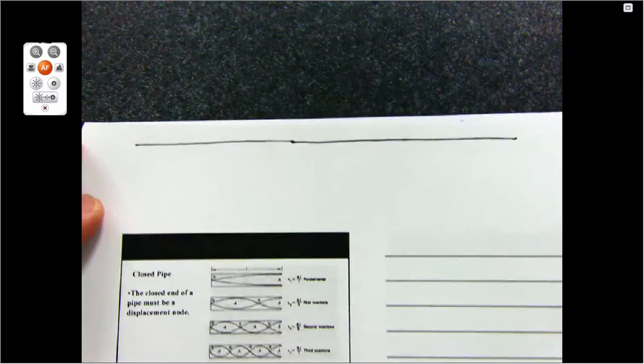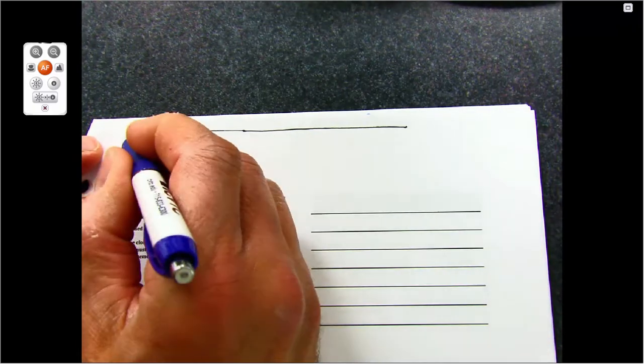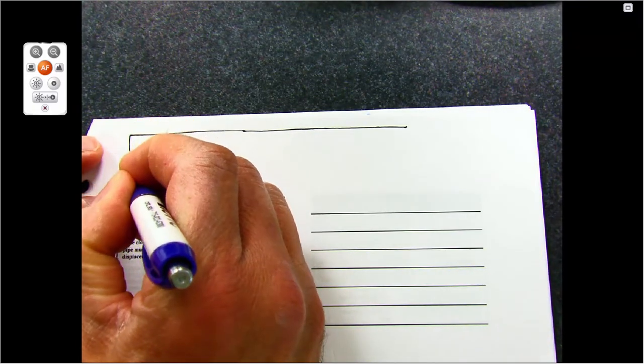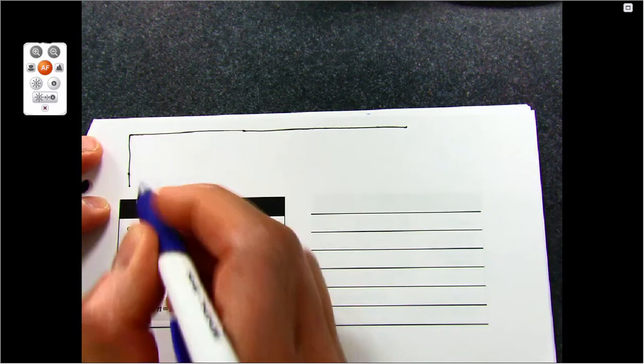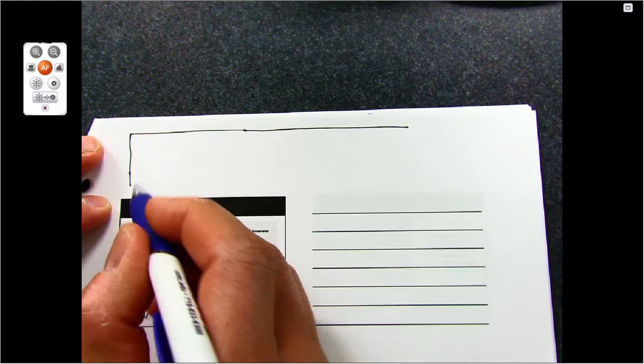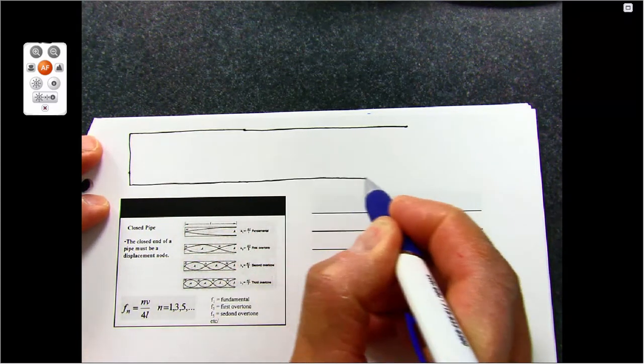Mine's pretty straight. I don't know what yours looks like. We're going to end about right there. And we have a closed pipe. Leave a little bit of room right here. And I'm going to make this as straight as I can.